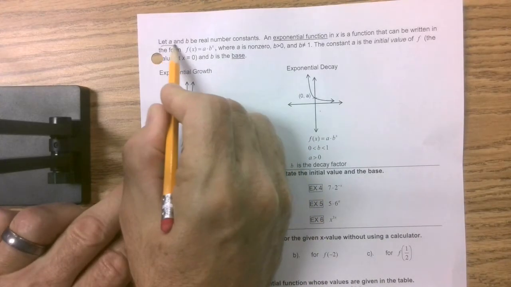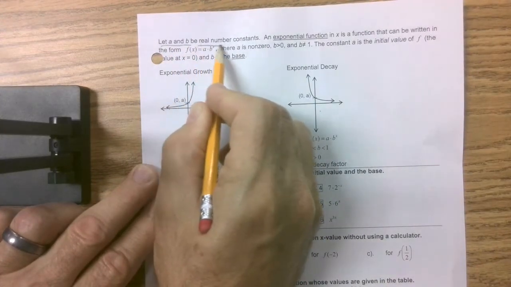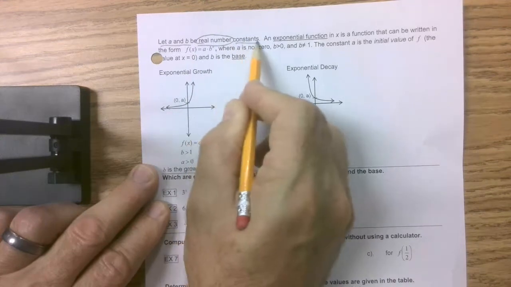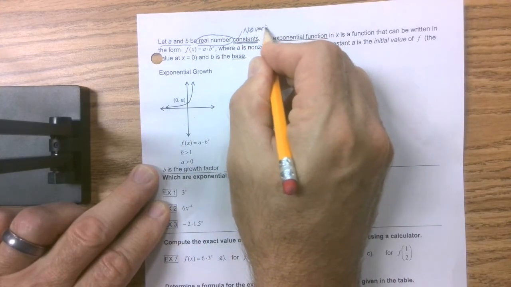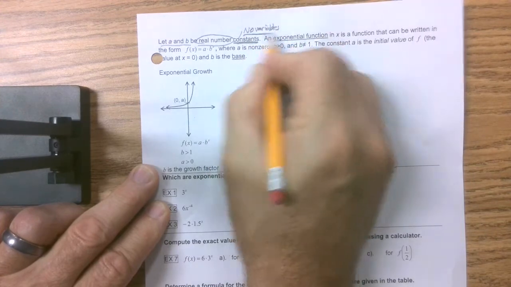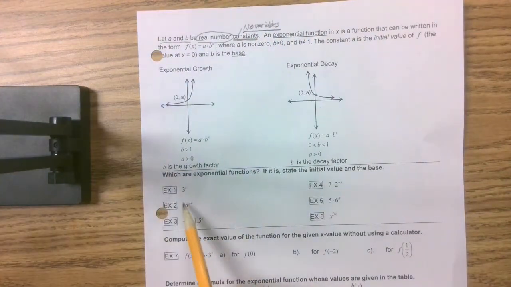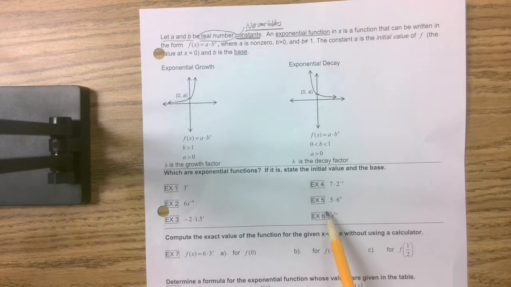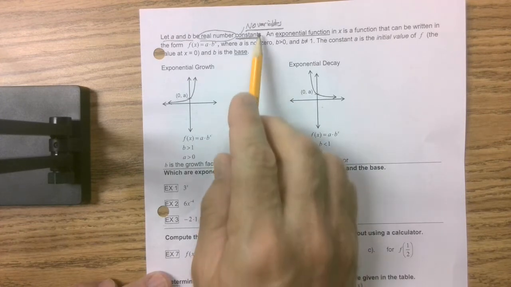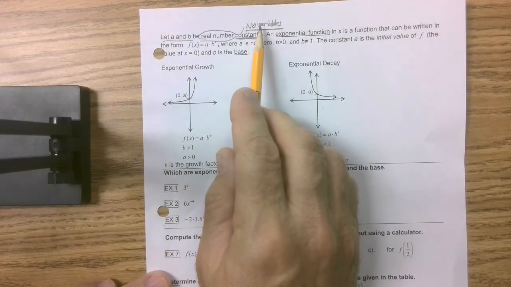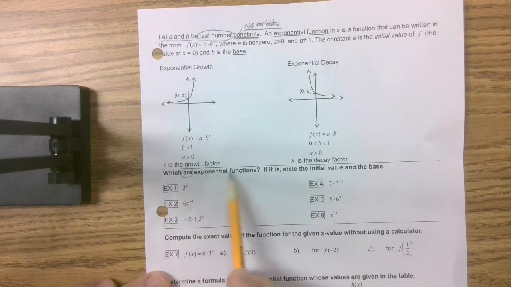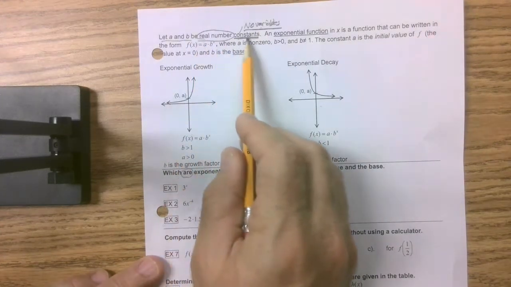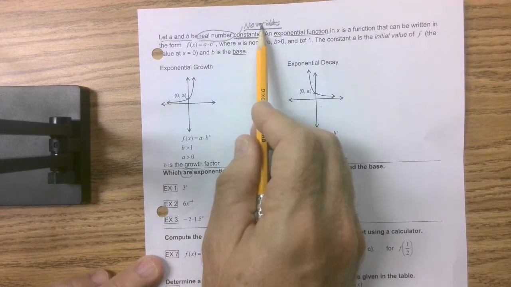So look, let A and B be real number constants. What does that mean? No variables. So what we're going to do first of all is scan all of this and look for our A and B that aren't constants. They are variables, because this says which of these are exponential functions. Well, the first thing to cancel them is if A and B are variables.